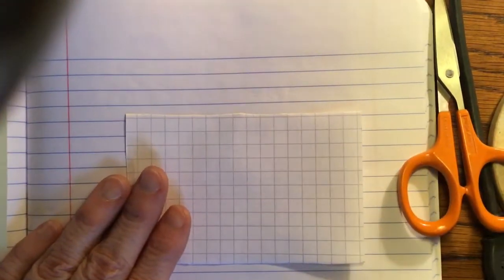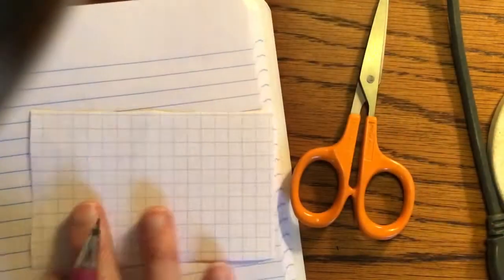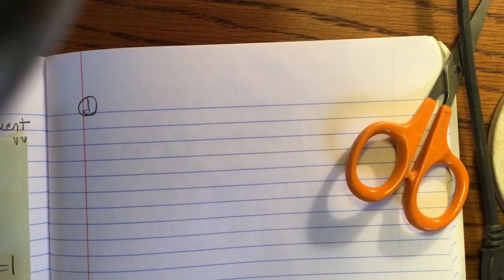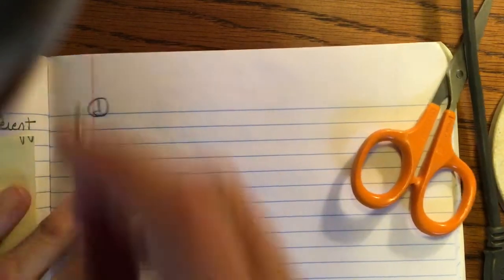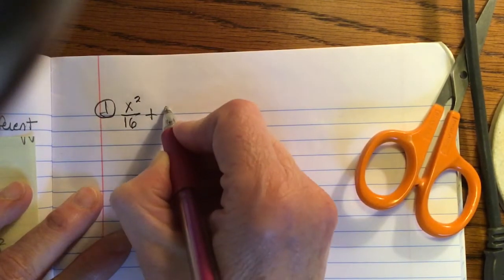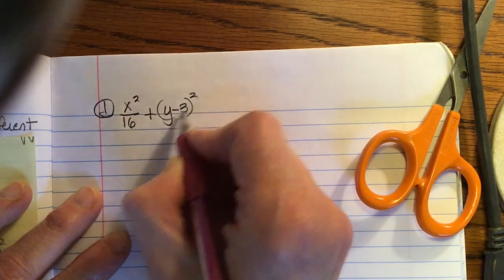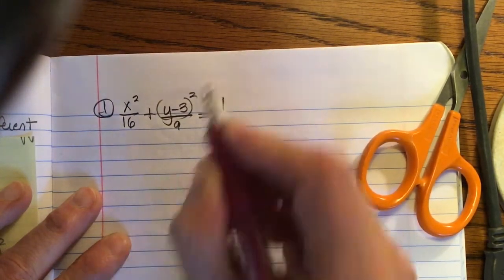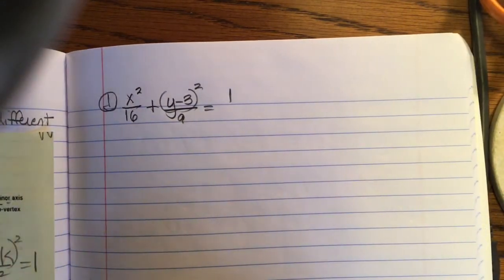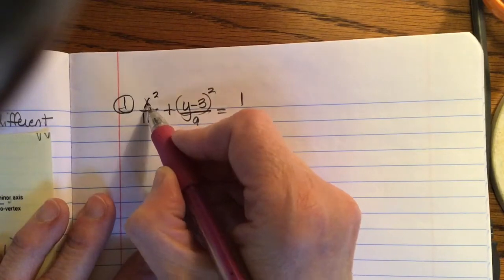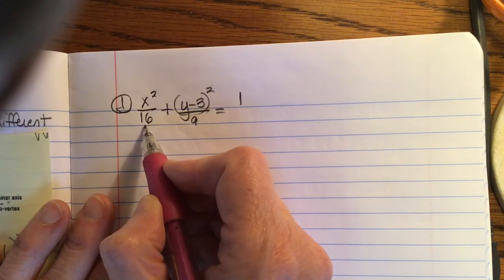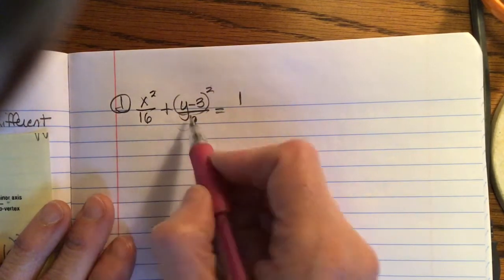So, our first one is going to go up here, number 1. Let me get over here. I'm on page 97. And we're going to do x squared over 16 plus y minus 3 in parentheses squared over 9 equals 1. Now, I know it's an ellipse, not a circle, because it's got an x squared and it's got a y squared. If I pull that out, it's got addition. But this has a 1/16 in front of it, and this one has a 1/9. And so that's your coefficients that are different.